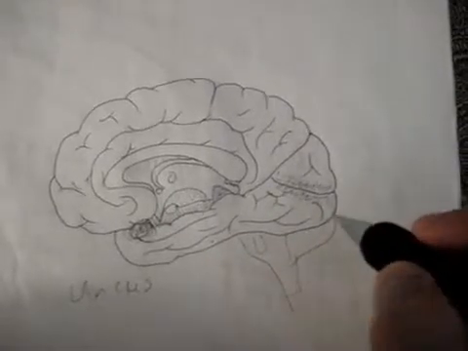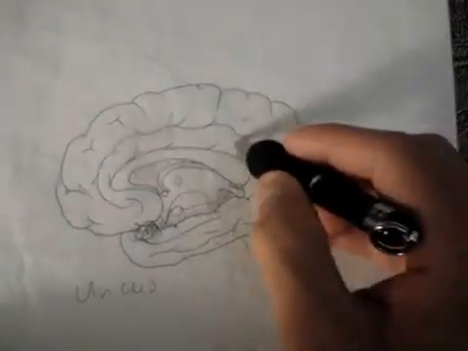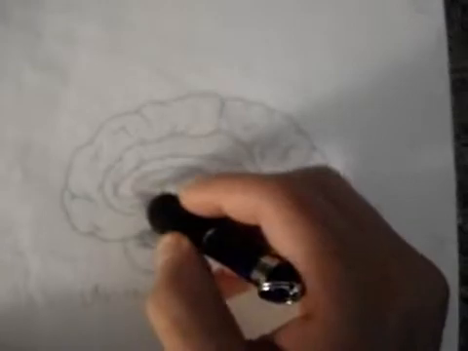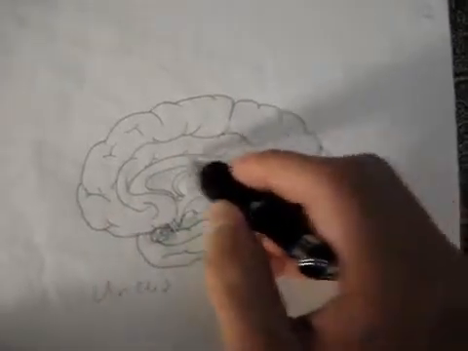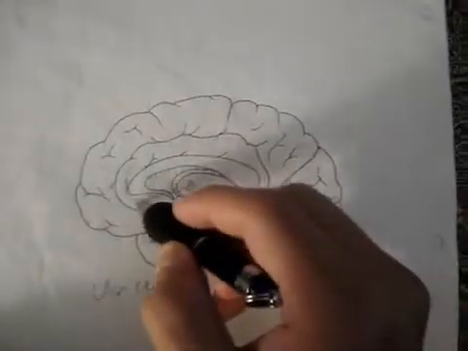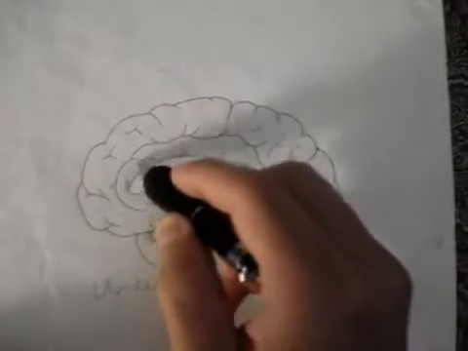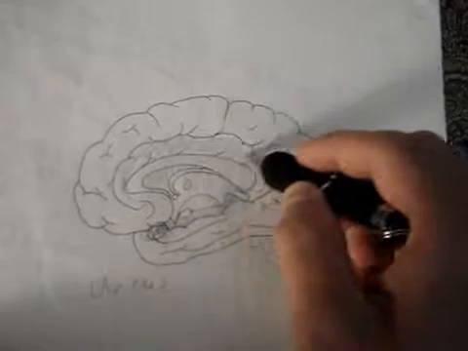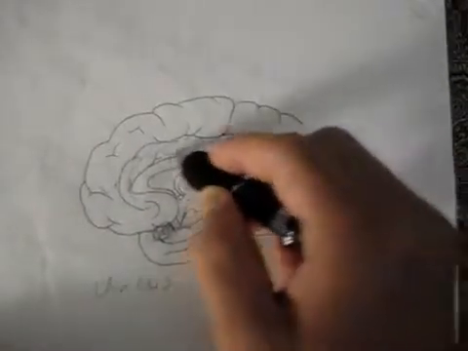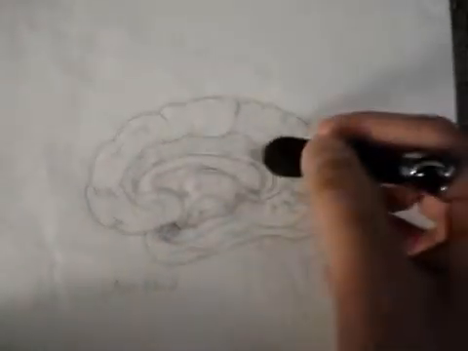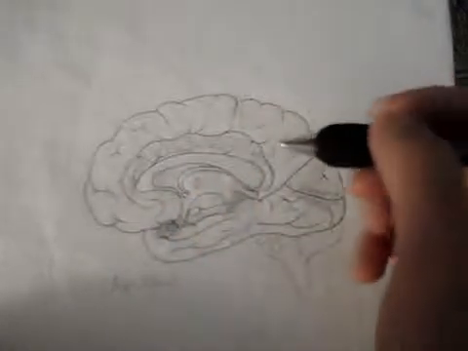And then here is just above the corpus callosum. We'll talk about this area later. Immediately around the corpus callosum, which is this area here, this is called the cingulate gyrus, mainly for sensation of pain. So the cingulate gyrus.